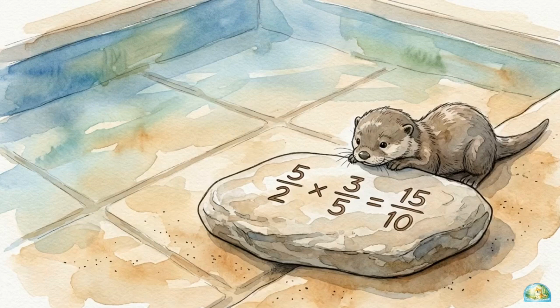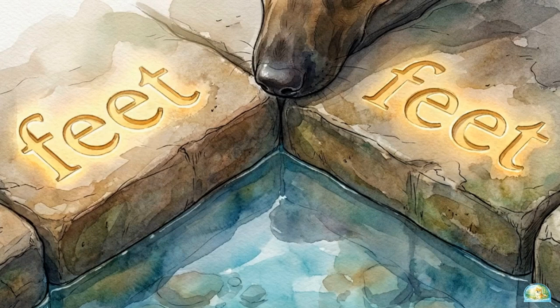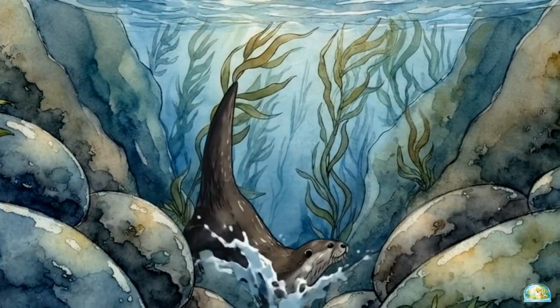On this sand model, we can trace the calculation. Multiply 5/2 by 3/5 to get 15/10. Dividing by 5, 15/10 simplifies to 3/2, or 1 1/2. Because we multiplied two linear dimensions together, feet by feet, our measurement unit changes. The surface area of the tidal pool is 1 1/2 square feet.